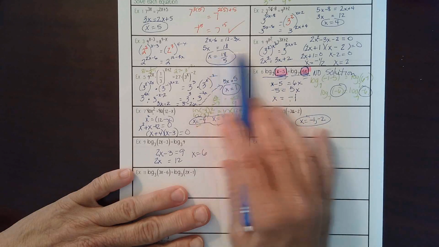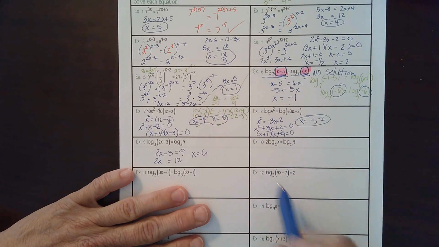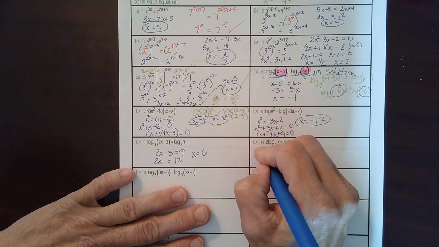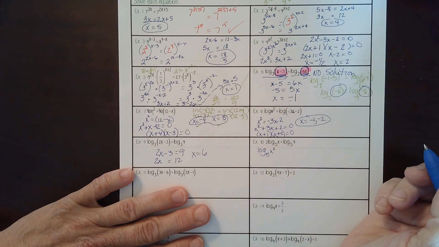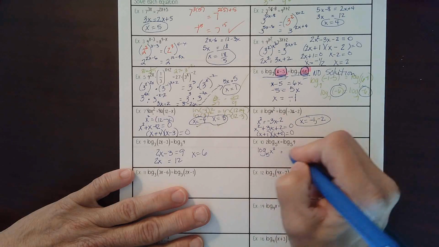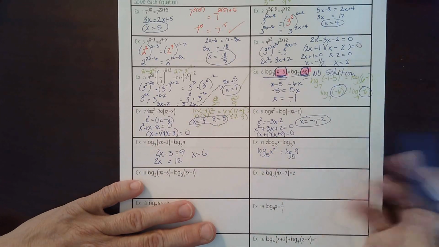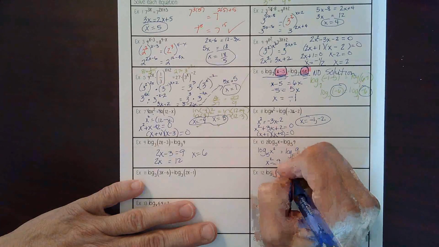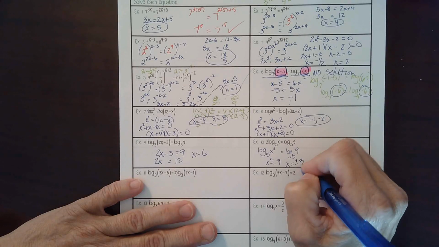Just like up here we had to use properties of exponents, here we're going to use properties of logarithms. Since this logarithm has a coefficient of 2, we will rewrite this as log base 5 of x squared equals log base 5 of 9. So pretty simple. Drop your logs since the logs have the same base, and we have x squared equals 9, which means x equals plus or minus 3.